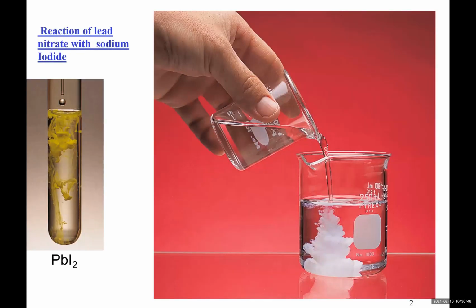I'm starting with this chemical reaction where I am adding a solution which is clear, it doesn't have a color, and it doesn't have any solid in it to another clear solution. And when these two reagents are added together, you see formation of cloudiness, formation of insoluble solids. So this is typical of what we call precipitation reaction.